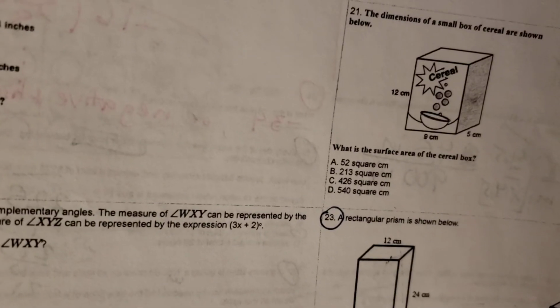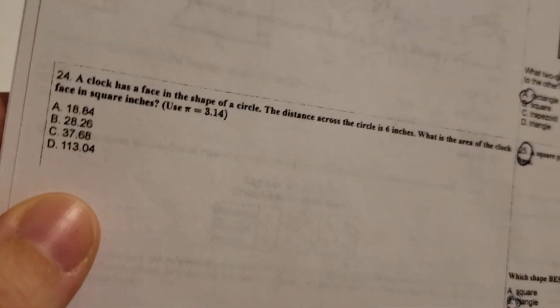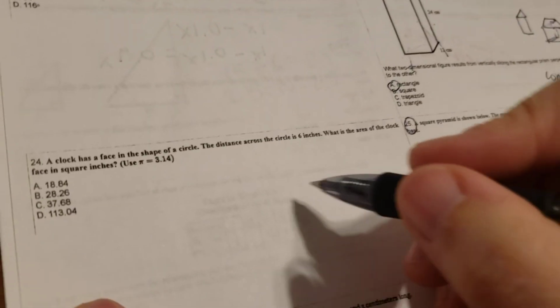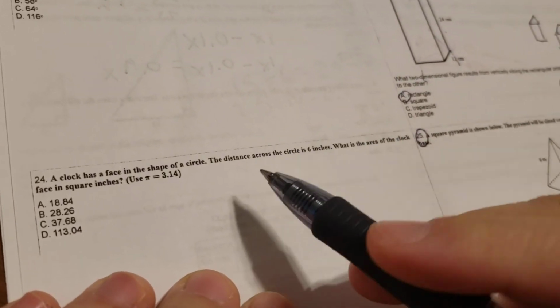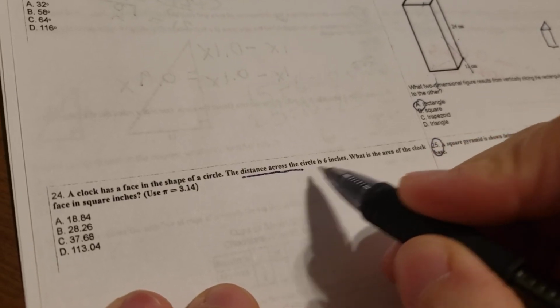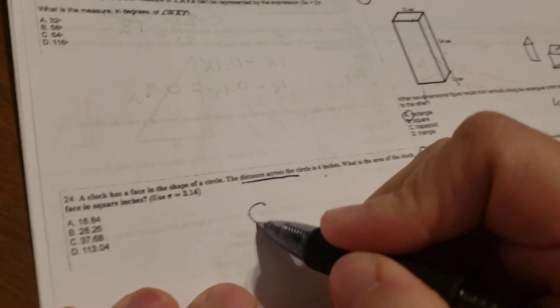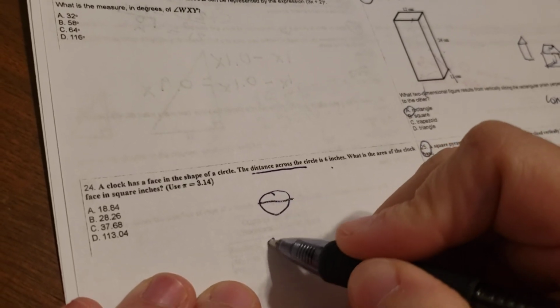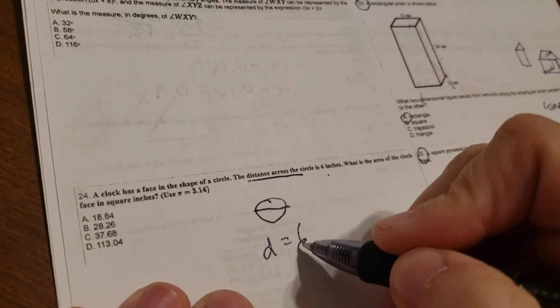I wonder if I have time to do number 24. It's a G4 question. Let's see. Okay. So circles. You got to figure out who got a radius or a diameter. Diameter is all the way across. So 6 inches. If I were to draw a picture of a clock, it'd be 6 inches all the way across. So my diameter is 6.